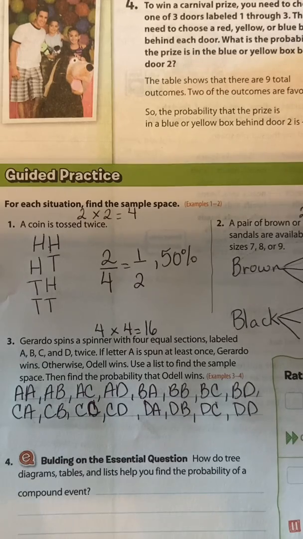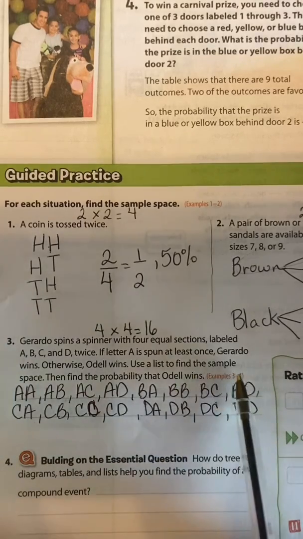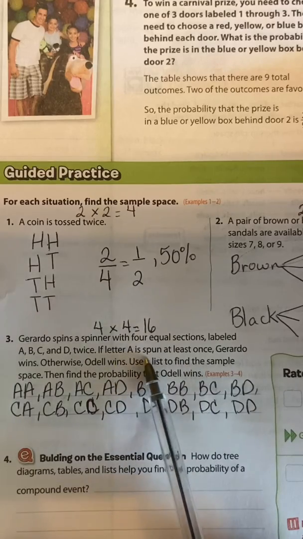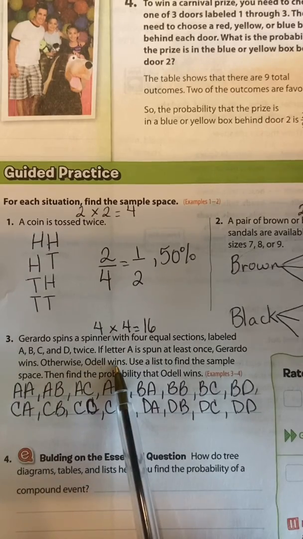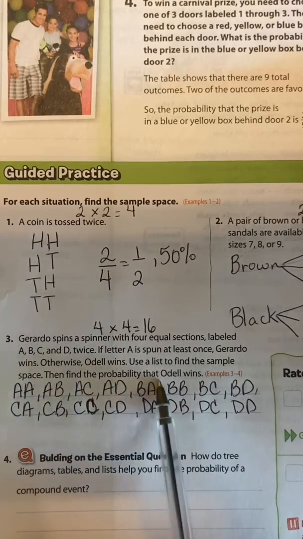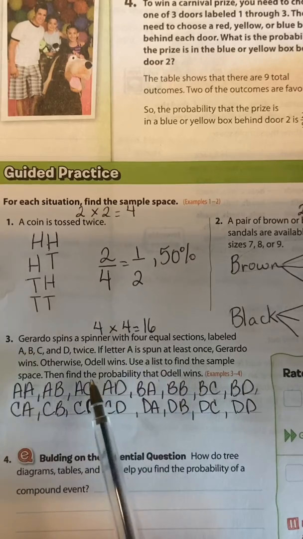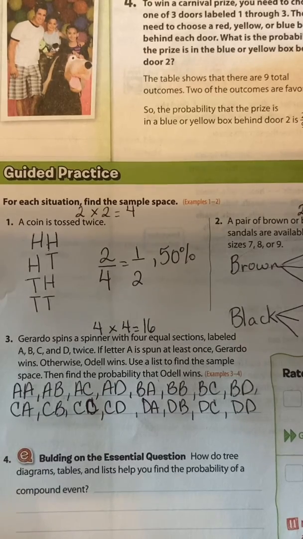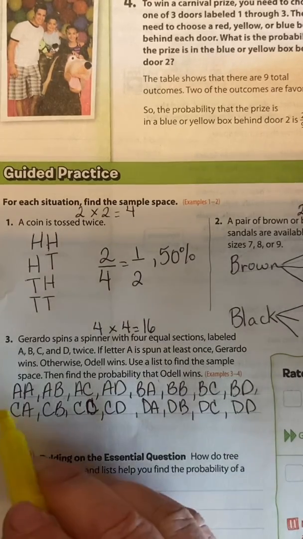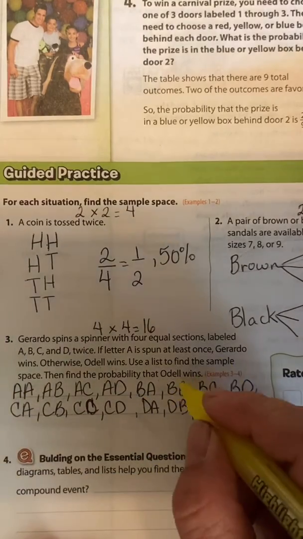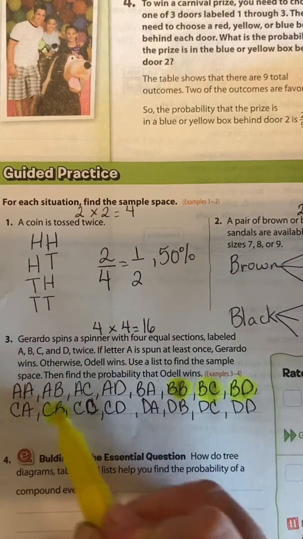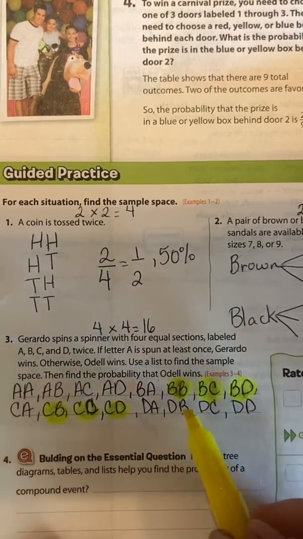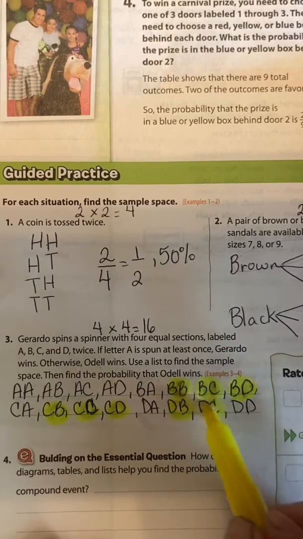Now, this question's wanting us to connect the concept of probability to it. It says, if letter A is spun at least once, Gerardo wins. Otherwise, Odell wins. And we're wanting to know what is the probability that Odell will win. So Odell is going to win as long as there is not an A included in the sample space. So it can't be any of the first 4. It can't be this one. I'm just going to highlight the ones that Odell could win with. Anything without an A, Odell can win with. If it has an A in it, Gerardo would win.